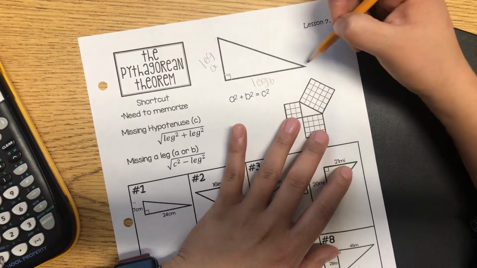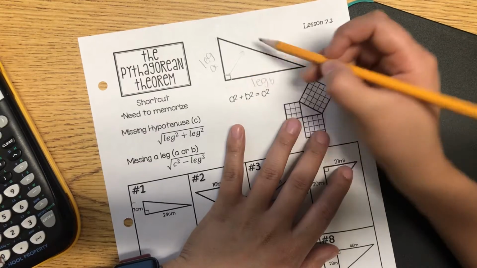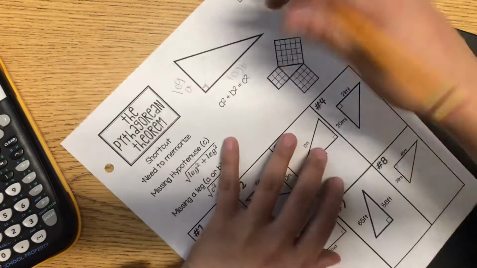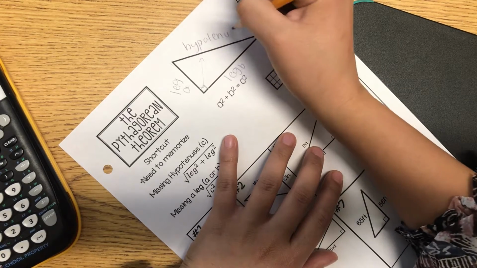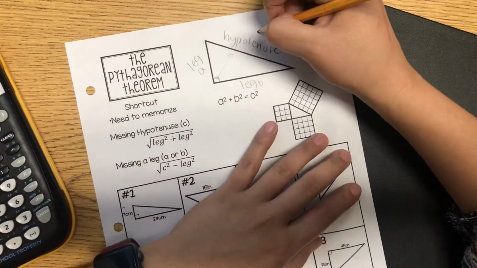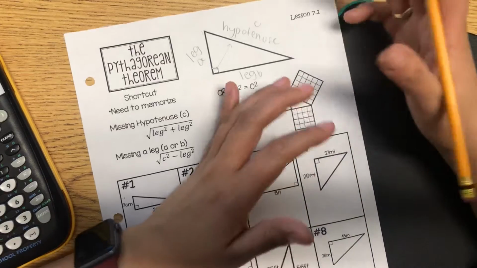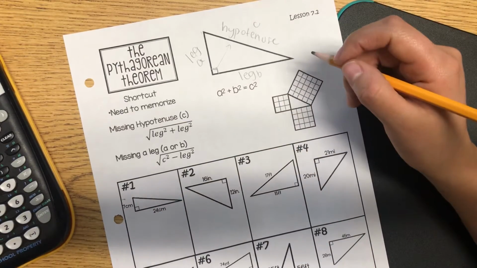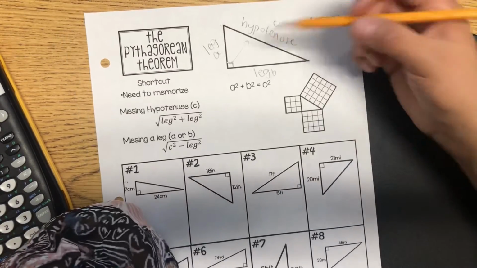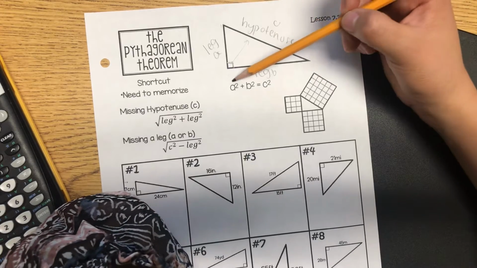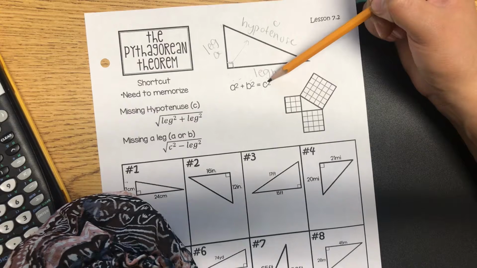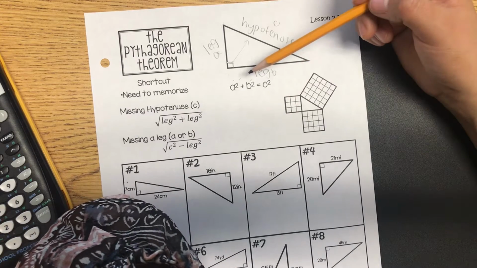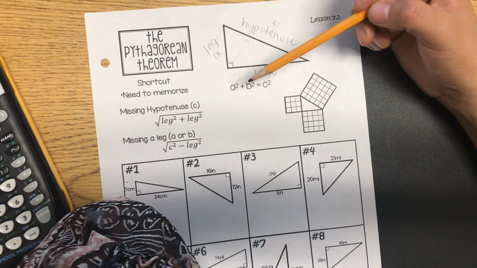The longest side of the right triangle, the one that's across from the right angle, is known as your hypotenuse. Okay, this is labeled your C side. And this one's always going to be C. It doesn't mix up with the legs, okay? So our formula that we practiced yesterday is A squared plus B squared equals C squared, okay? And we practiced using this formula and how to find the missing side.